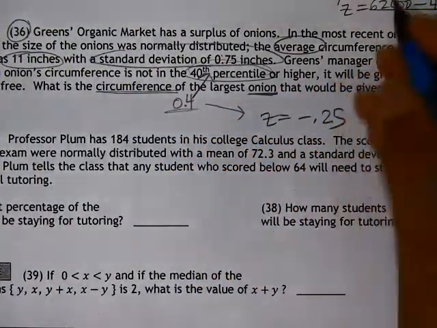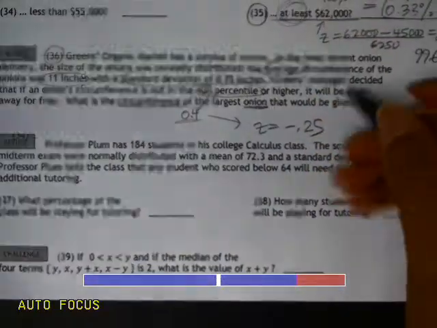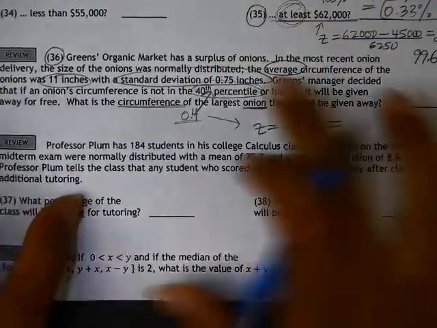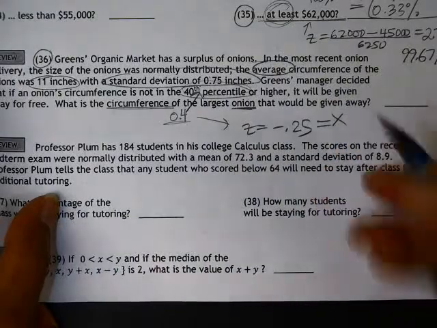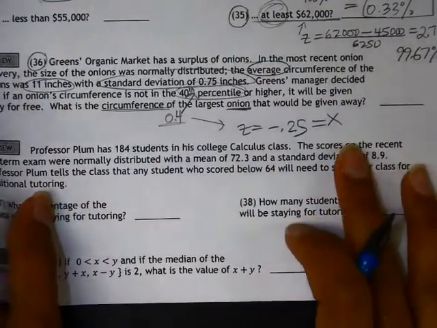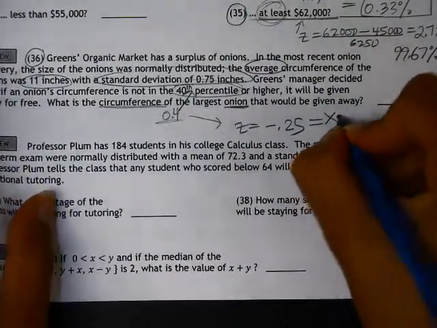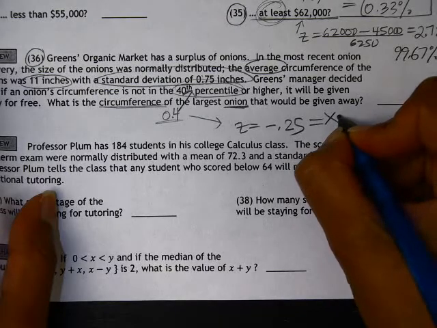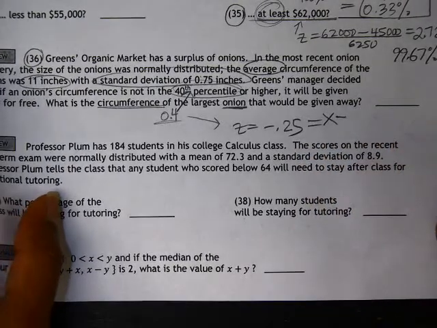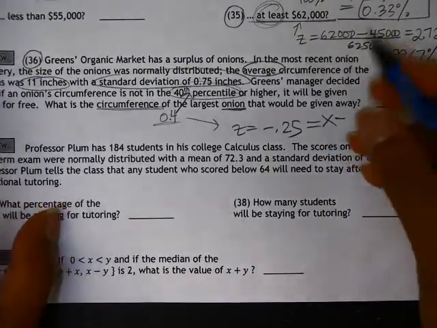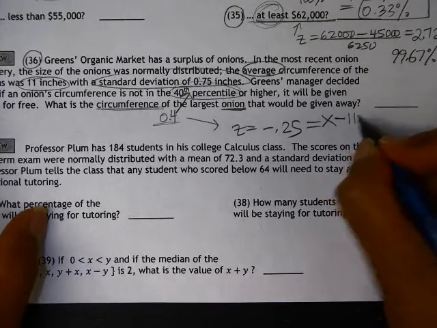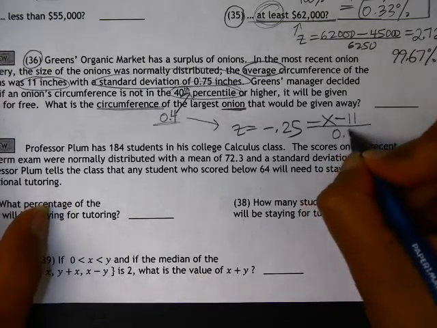And using that z-score, now we can calculate how big the onion was. That is the largest onion that would be given away. So x minus the mean divided by the standard deviation.